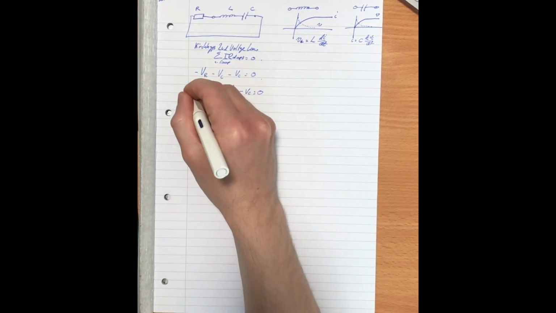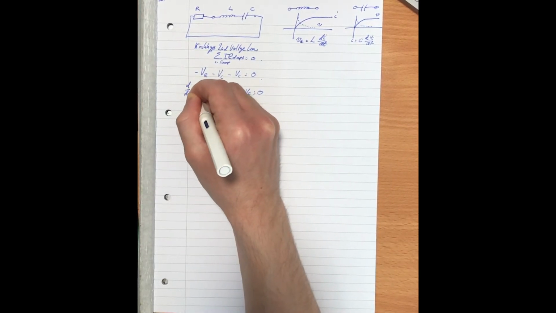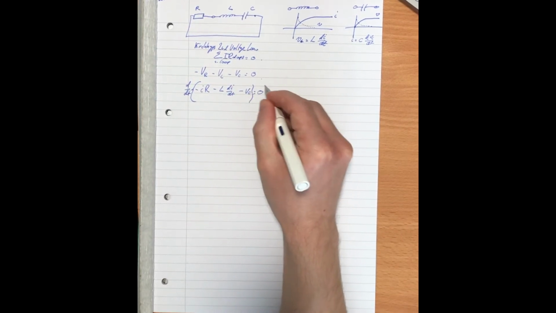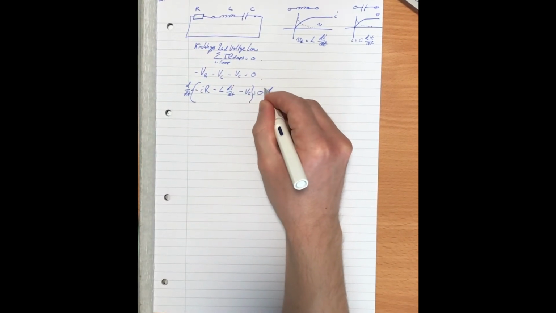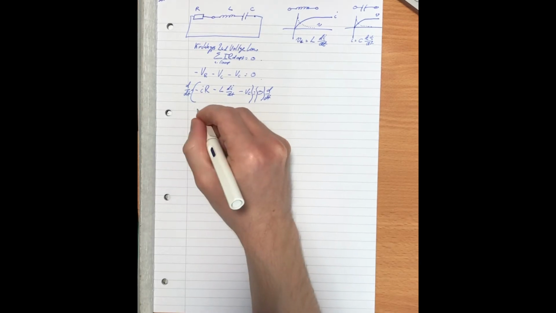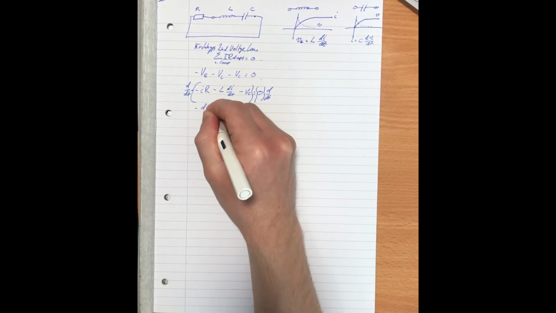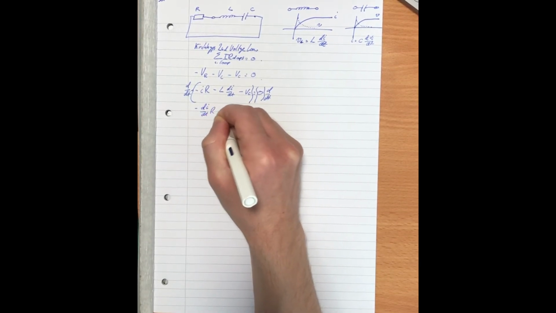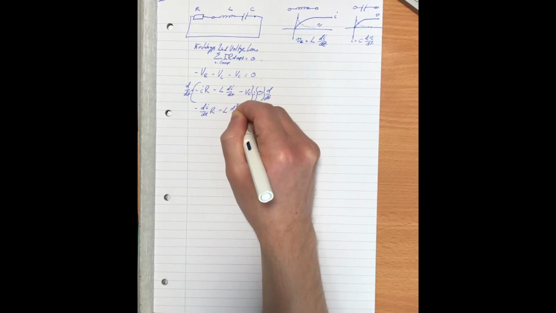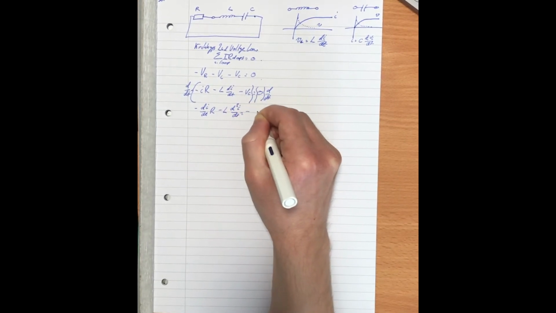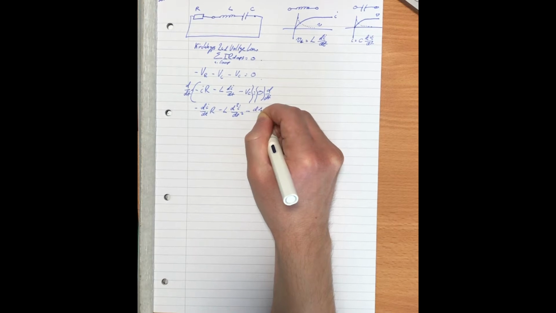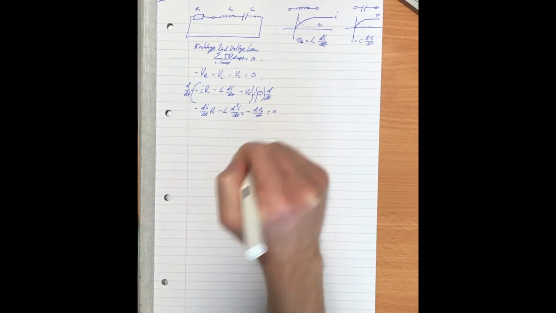So if we differentiate this entire expression, the left and the right side, we're going to end up with minus di by dt R, minus L d2i by dt squared, minus dVc by dt equals zero.